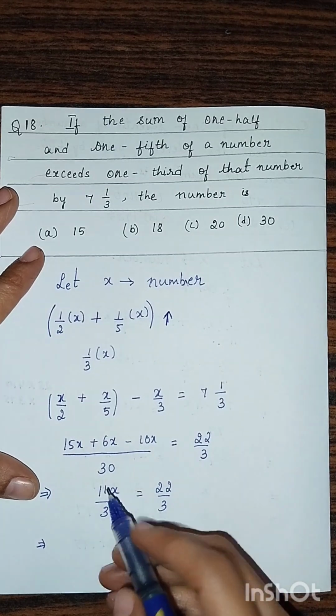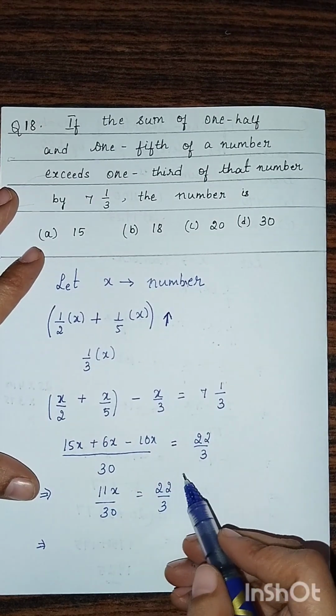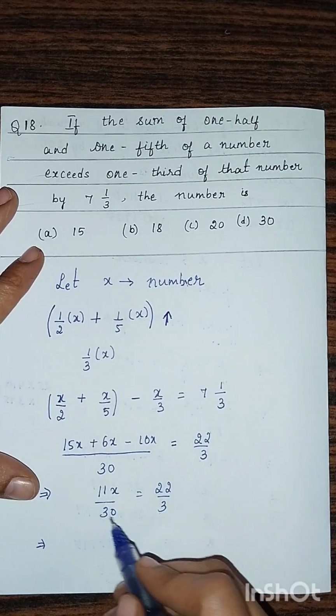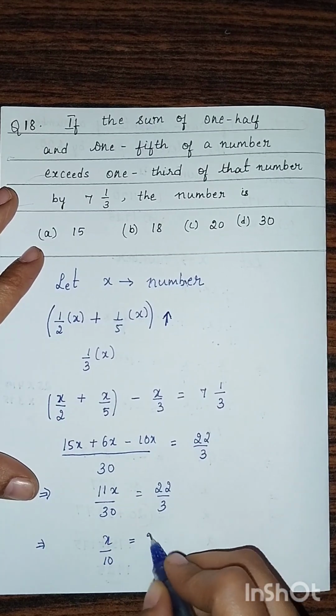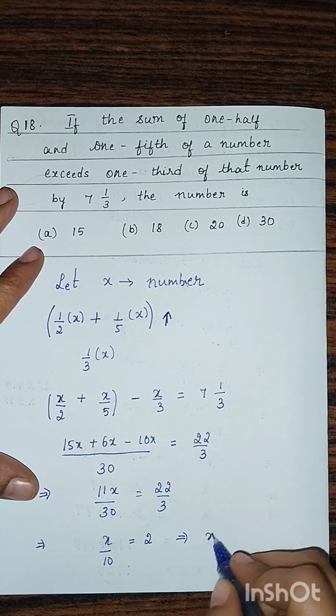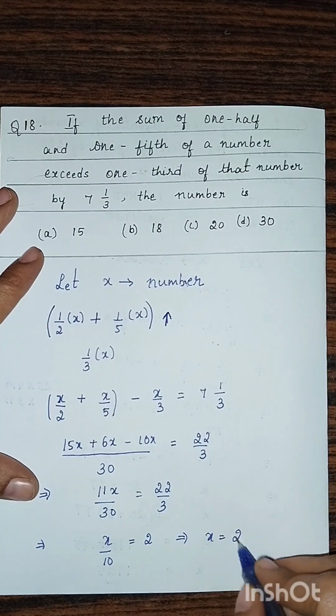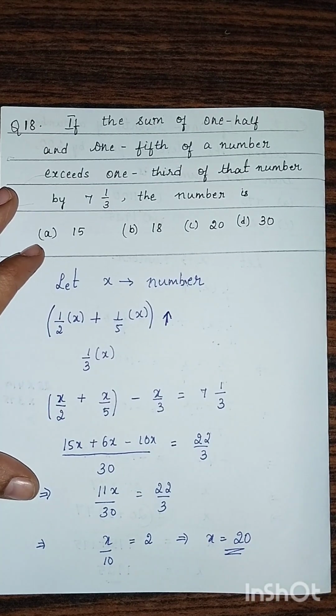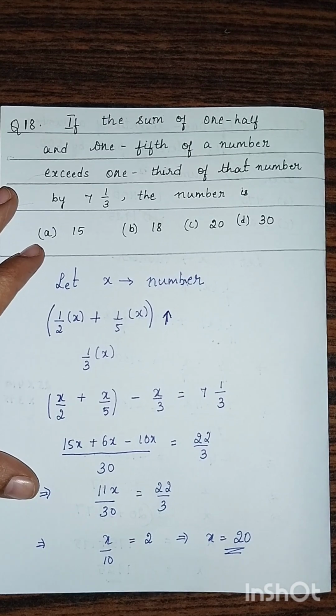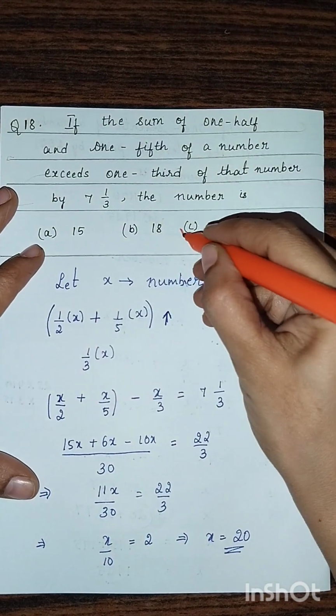So this implies 11 times 1 and 11 times 2, 3 times 1 and 3 times 10. So x by 10 is equal to 2. So this implies x is equal to 2 times 10, which is 20. So x is equal to 20. The correct option is C.